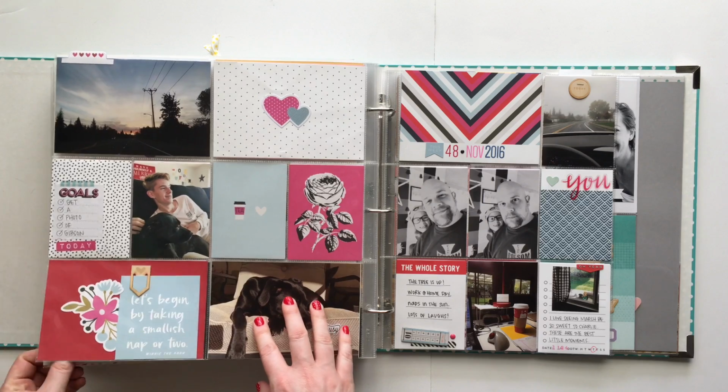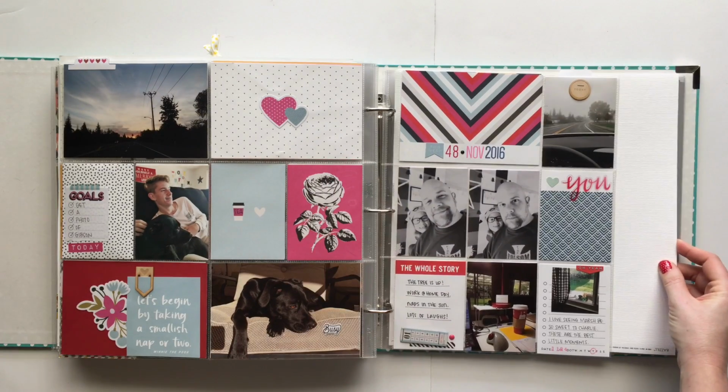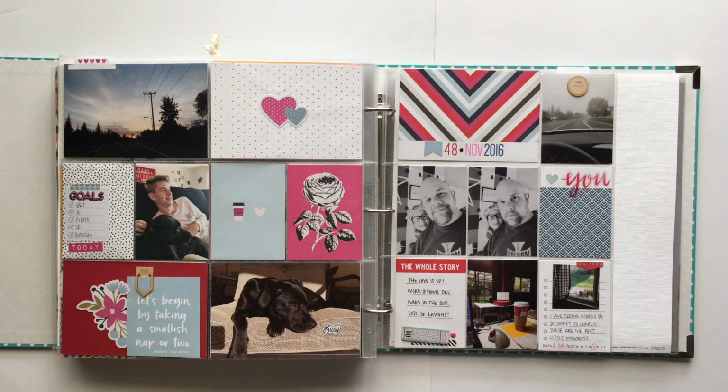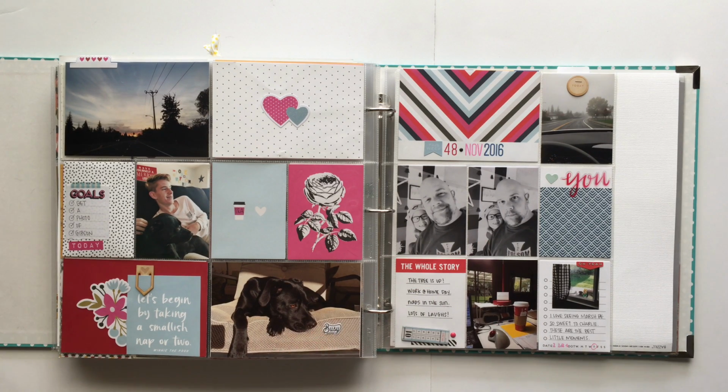We also have the week 48, which is a project that I did for Gossamer Blue, and this is using their February kits, and there's so much color and bright in these kits, and it was really fun because most of my photos were really neutral. So like I had these 2 black and whites, and this one, you know, it's in color but it's neutral, and so I was able to really use all of these other colors without it feeling like the photos were completely clashing. So this was really fun.